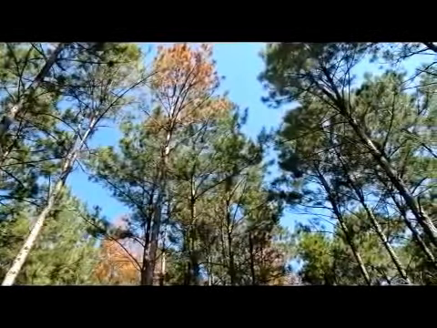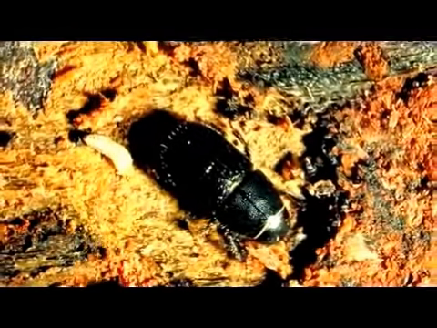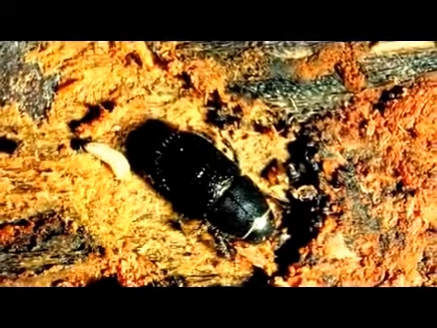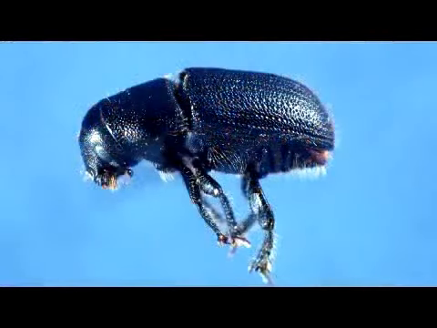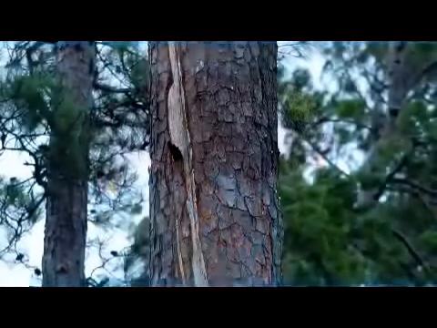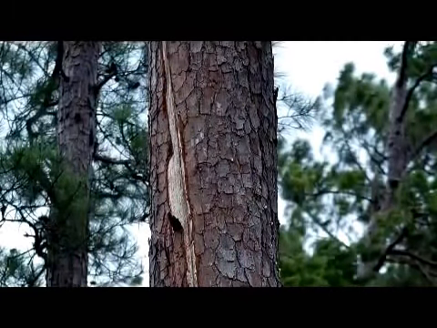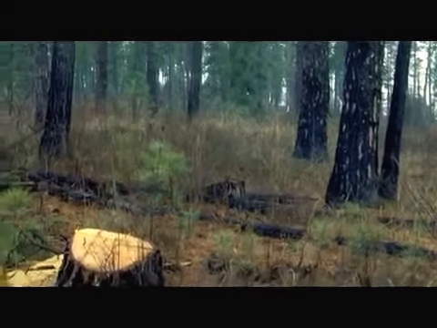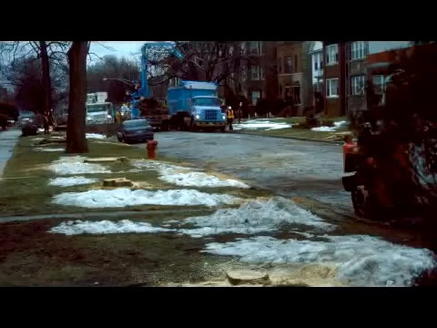Black turpentine beetle. The black turpentine beetle is somewhat aggressive, but causes less damage than the southern pine and Ips engraver beetles. The largest of the 3 bark beetles, it's dark brown to black and approximately 5/16 inch long. It generally attacks trees injured from lightning strikes or mechanical damage, but will attack stressed pines and recently cut stumps as well. Most of these infestations occur in an urban environment.